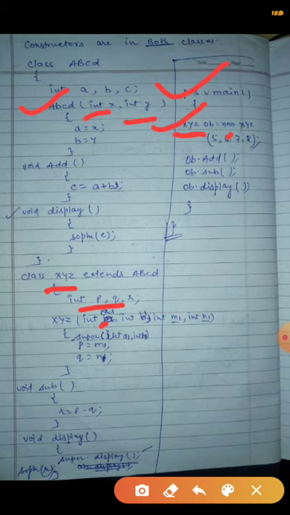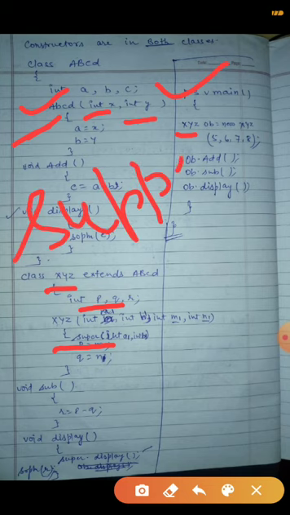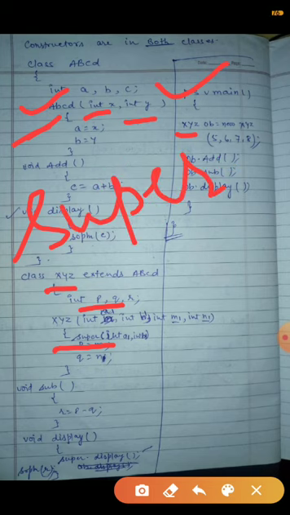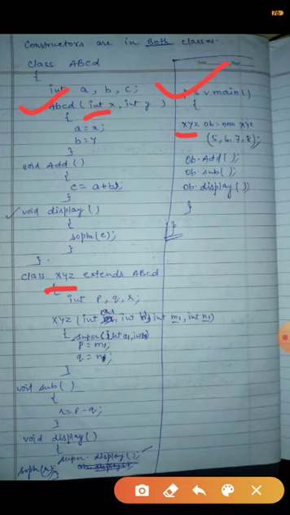Now see how this constructor is called. How will the superclass constructor be called here? For that you will write the super keyword. With the help of the super keyword you can call the superclass or base class constructor. When you write this line and create the object, it will be called automatically. Then the values of A1, B1, M1 and N1 will come.